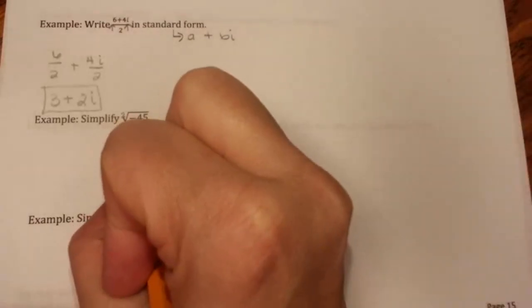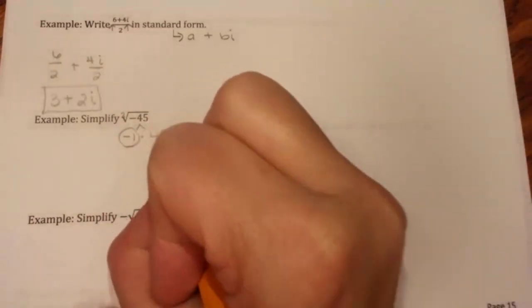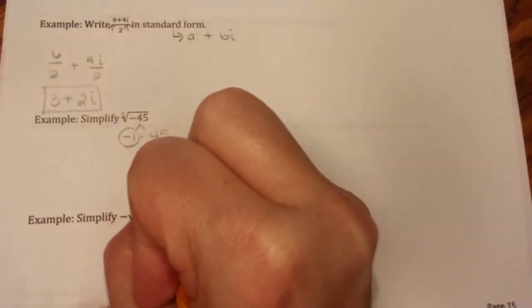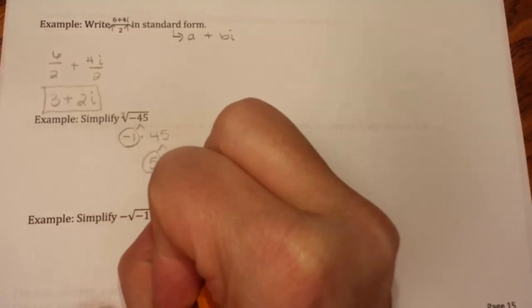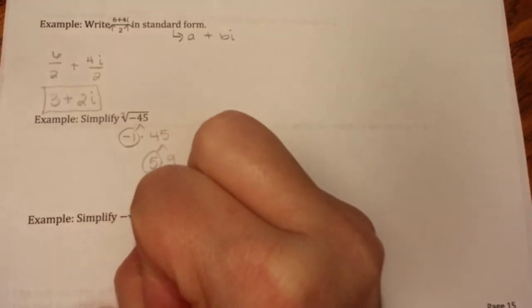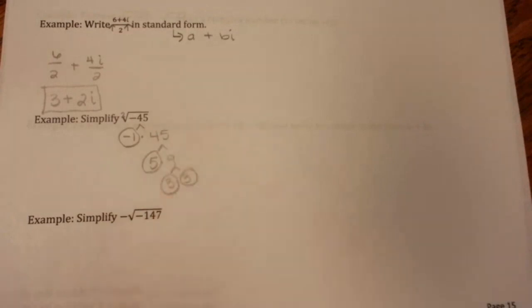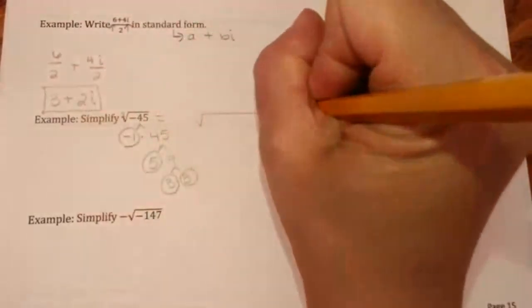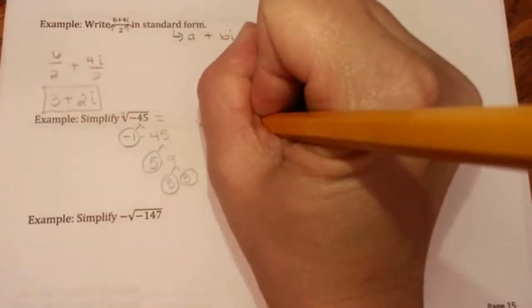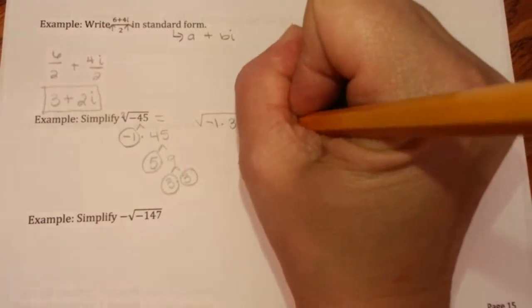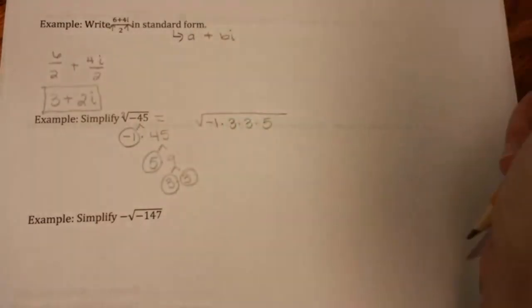The square root of -1 is our special case, so I'm going to go ahead and circle that for now. We know 45 is 5 times 9. 5's done, it gets circled. 9 is 3 times 3. 3's done, it gets circled. 3's done, it gets circled. Remember, however you break up 45, you'll get the same 3 times 3 times 5 in the end. So underneath the square root, we have -1 times 3 times 3 times 5, all of our circled numbers.